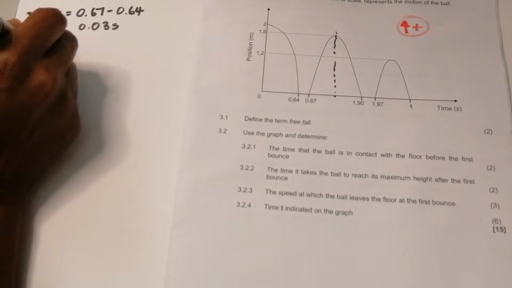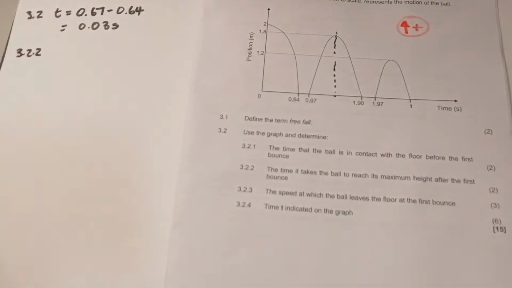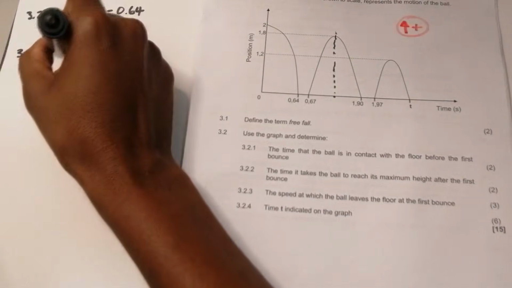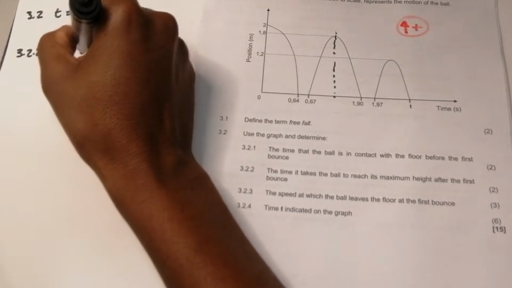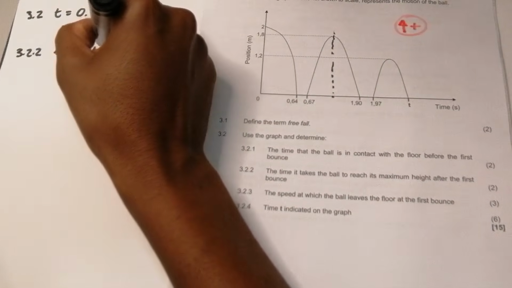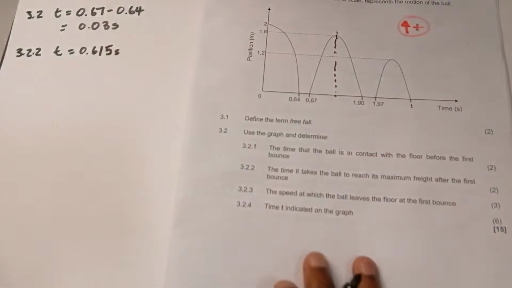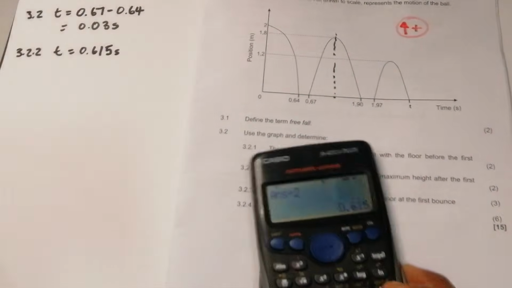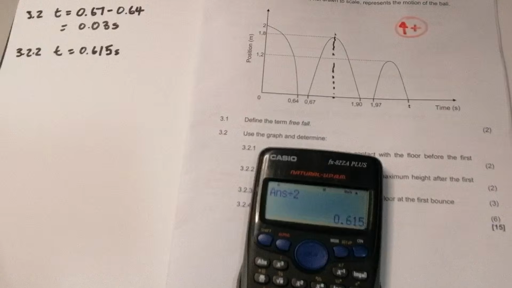So that's 3.2.2. So how long did it take? It took a time of 0.615 seconds. Now I want you to again be very careful.